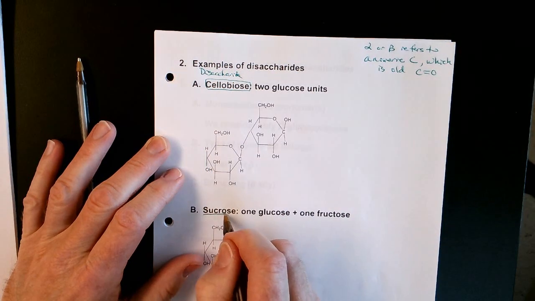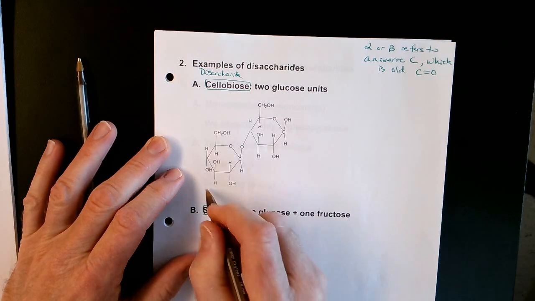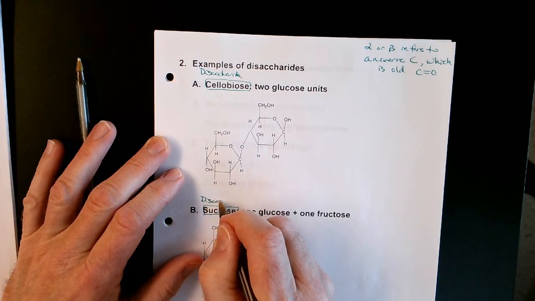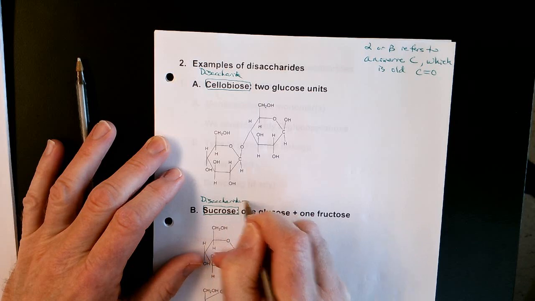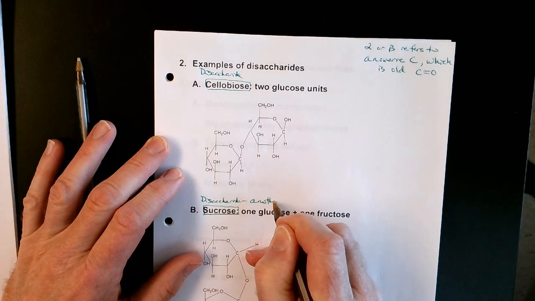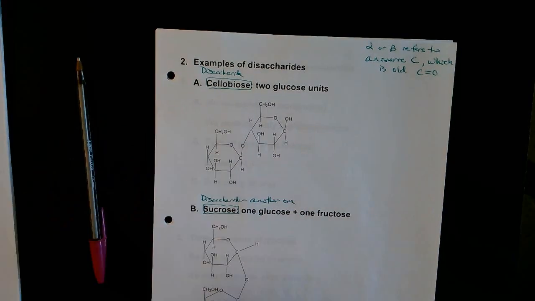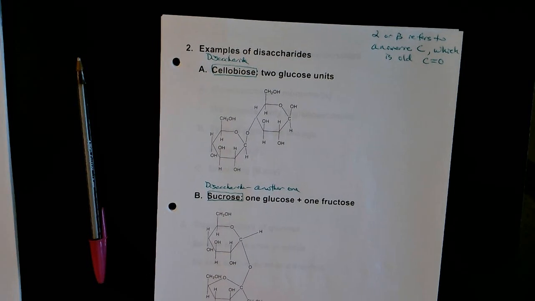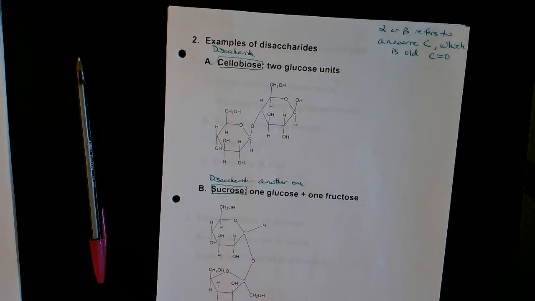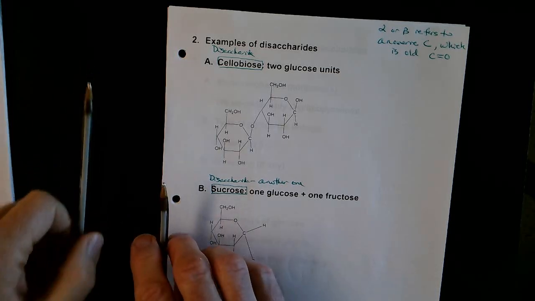Here's another one. This one's also a disaccharide. This is another one. What both of them have in common is they're two monosaccharides together, and now it's heads up because you've got to specify what the two monosaccharides are and how they're connected together. So let's come up with some language right here.